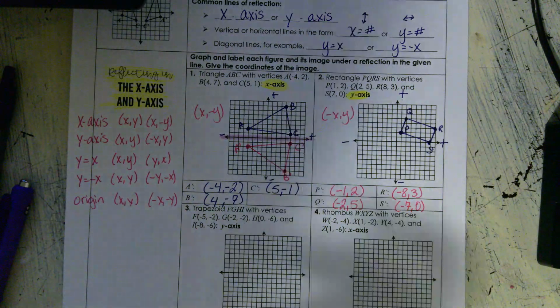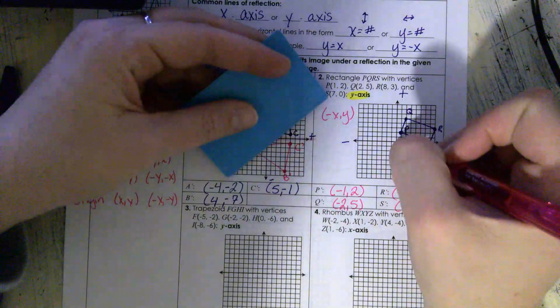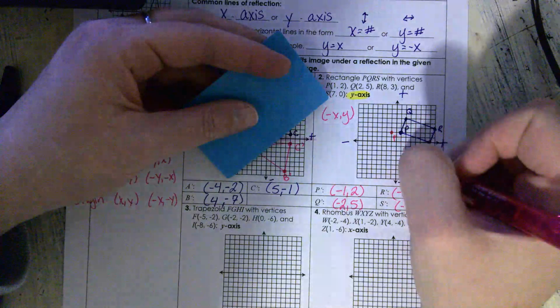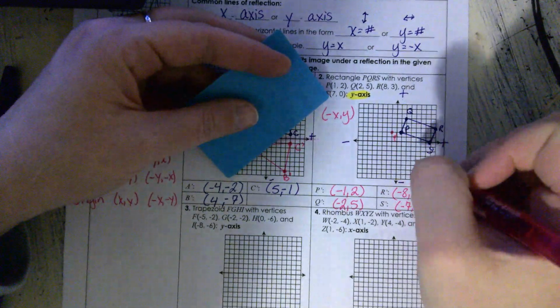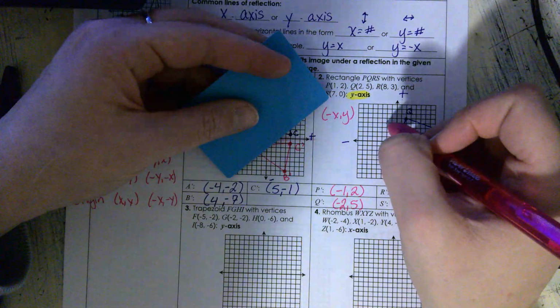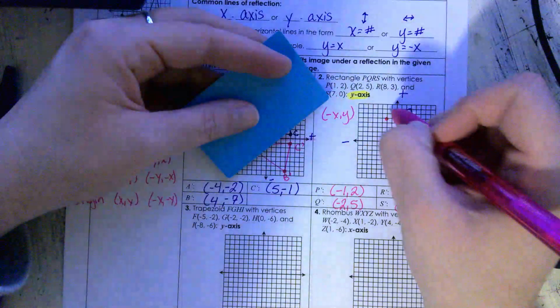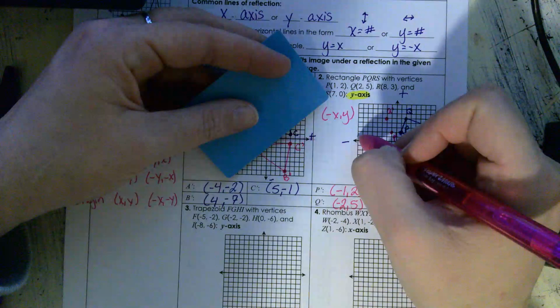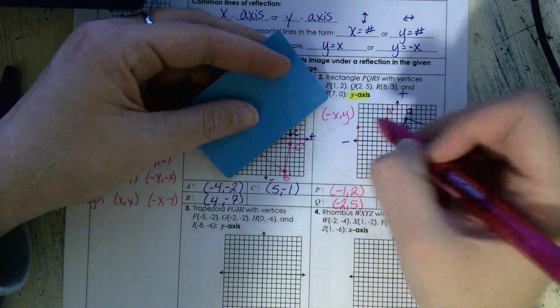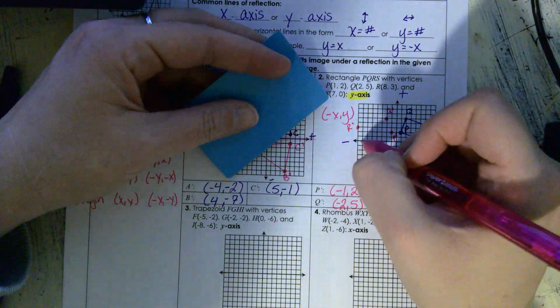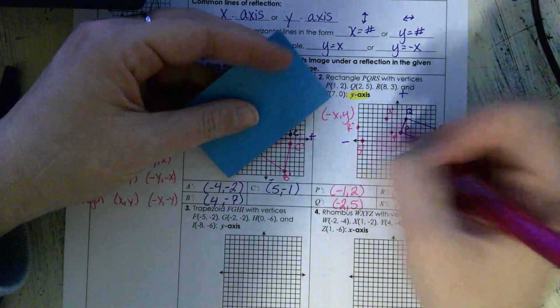Not too bad. Now we graph them. So -1, 2 would be P prime. -2, 5 is Q prime. -8, 3 is R prime. -7, 0, S prime.